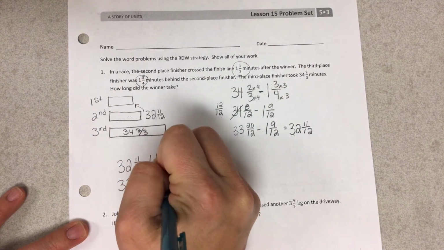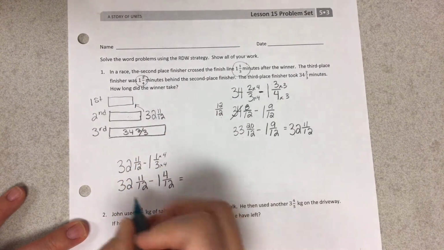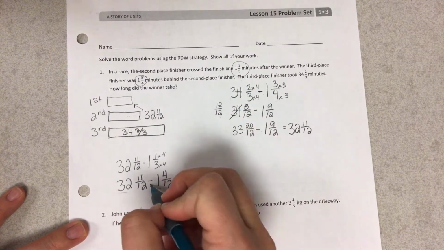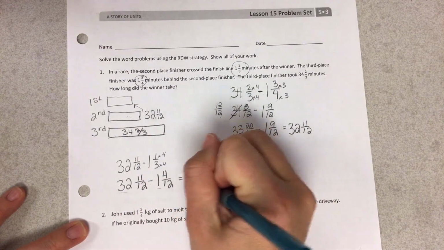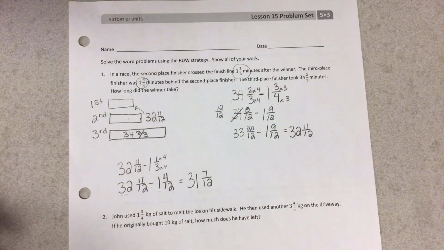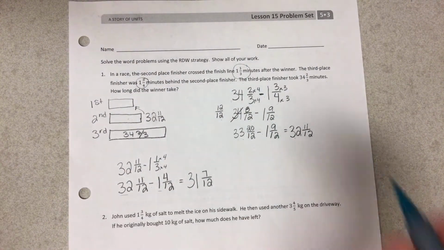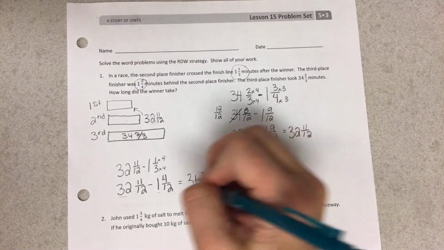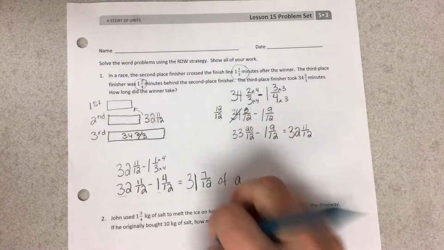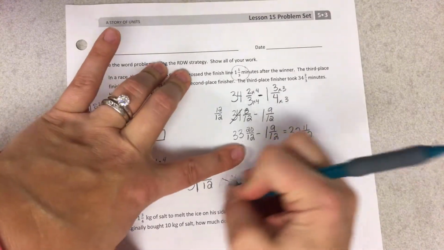Minus 1 4/12. So 32 minus 1 is 31, and then 11 minus 4 is 7/12. Okay, so first place's time was 31 7/12 minutes.